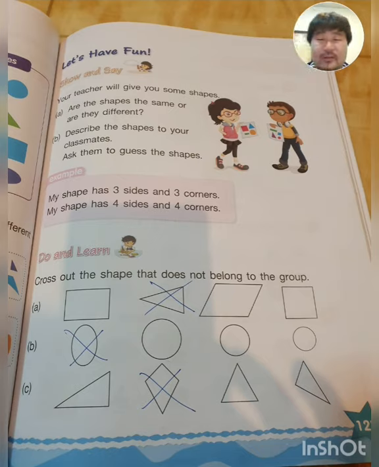So the first shape is a quadrilateral, the third shape also quadrilateral, and the last shape quadrilateral. So the second shape is a triangle, so that's why that's crossed out. B, the ellipse is crossed out because the other 3 shapes are circles. And C, the quadrilateral is crossed out because the other 3 shapes are triangles.